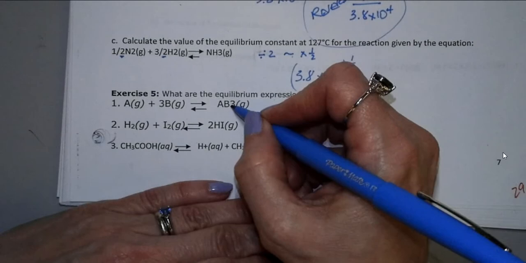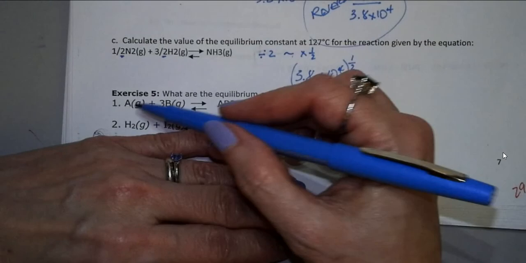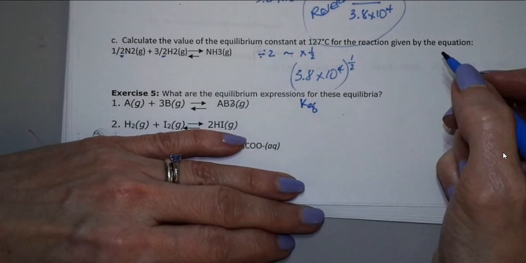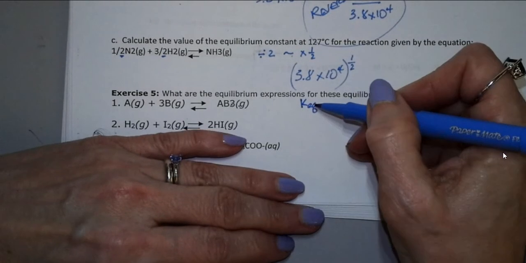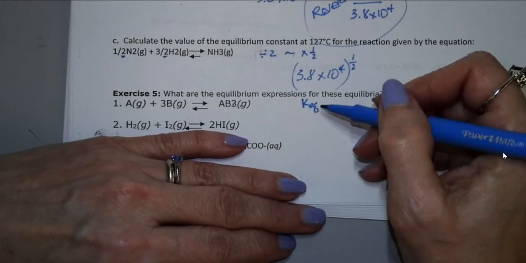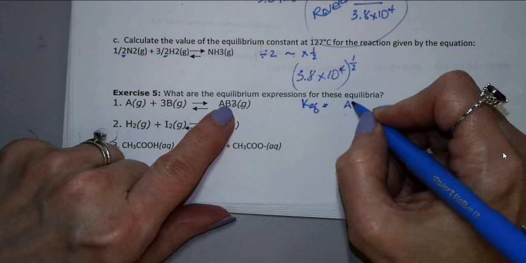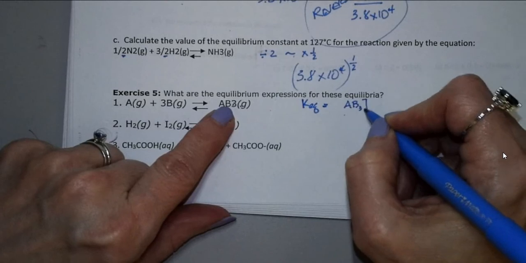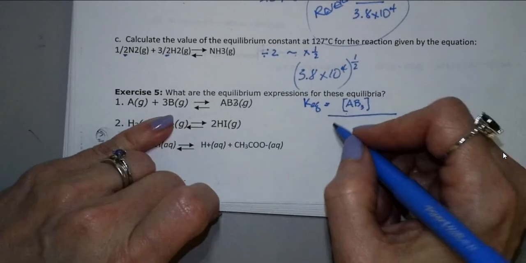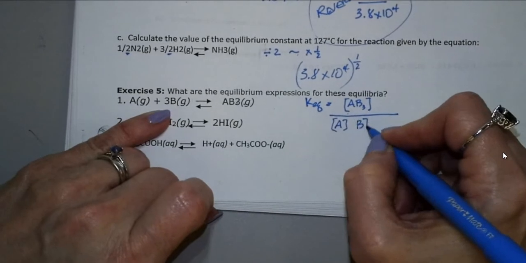So when we write the equilibrium expression, products over reactants, notice everything is a gas. So our K, and I'm going to put KEQ just to be generic. If I put KC, that would be the concentration. If I put KP, that would be a gas pressure, right? So here I've got KEQ, products over reactants. So I have the concentration of AB3, products, and it's raised to the 1 power, divided by the concentration of A times the concentration of B, and B is what? Cubed. That's the equilibrium expression.